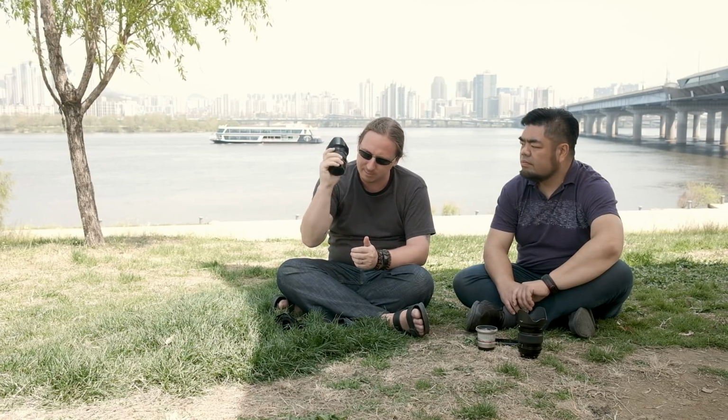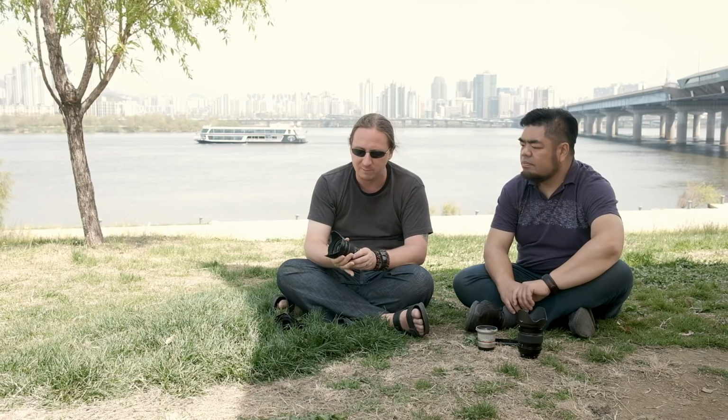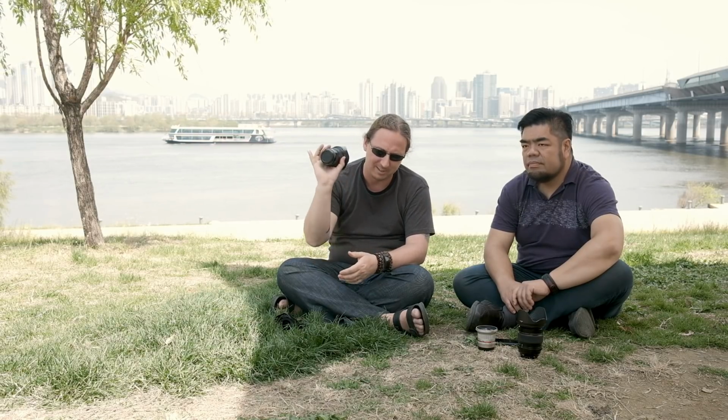So this excellent lens, if you're looking for something that's really versatile to create all sorts of different frames, this is the one to go for. That frame was shot at 10 millimeters, by the way.